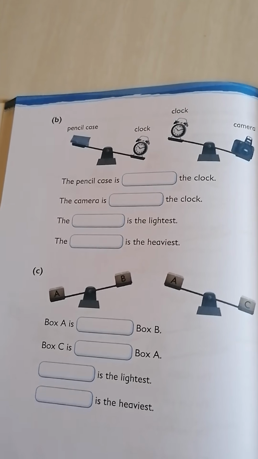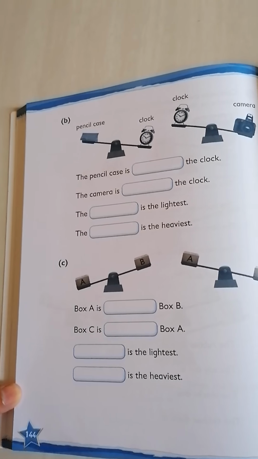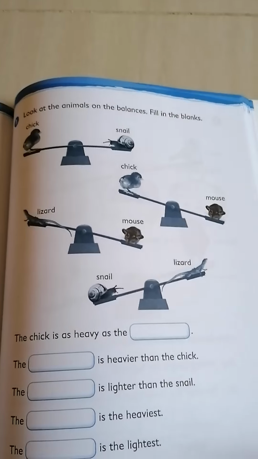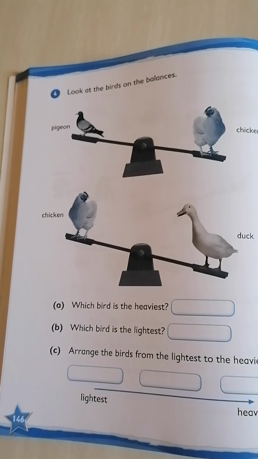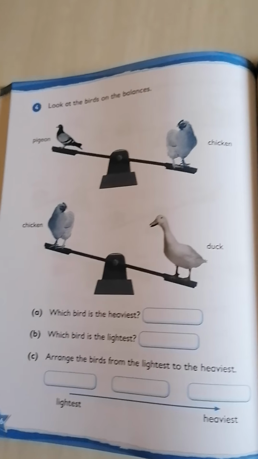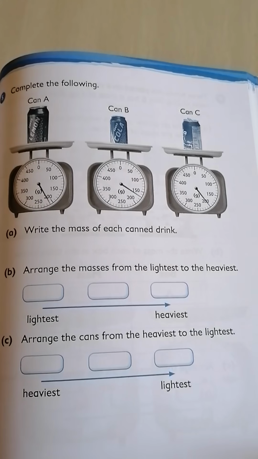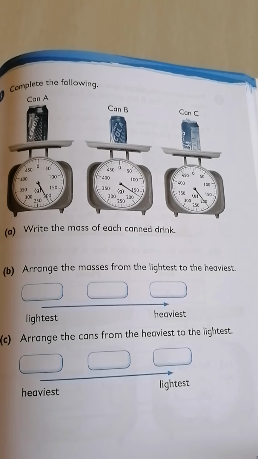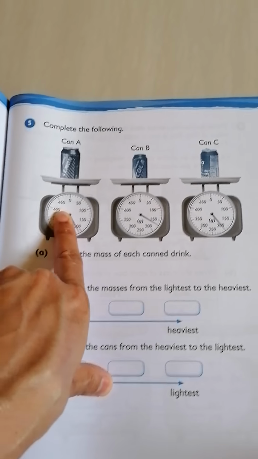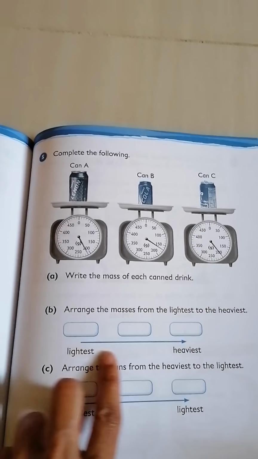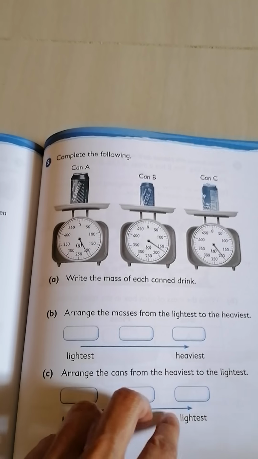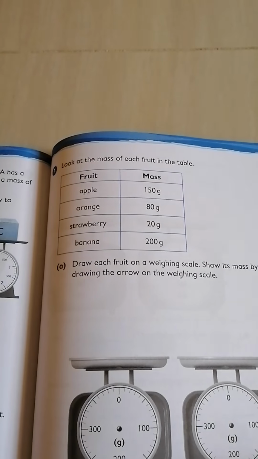You continue these, please, page 144 and the next page 145. And the last one is 146, okay? Later on, you have to arrange the masses from the lightest to the heaviest, okay? Arrange the masses from the lightest to the heaviest. You have can A, can B, and can C. You have the grams of each one. You have to write them from the lightest to the heaviest. Yani the smallest in number to the biggest in number.